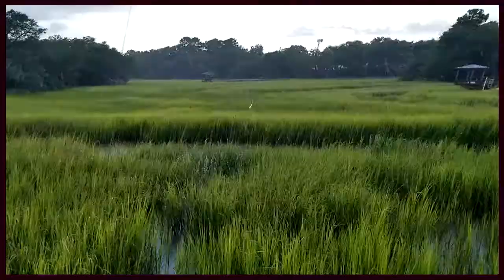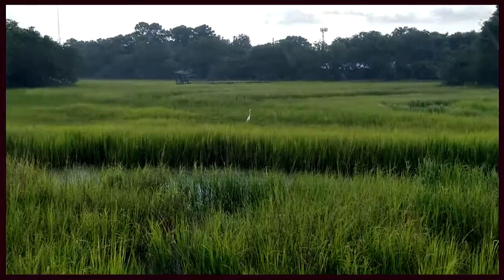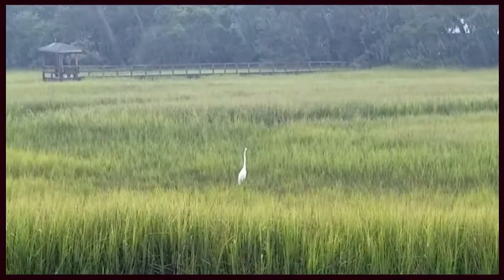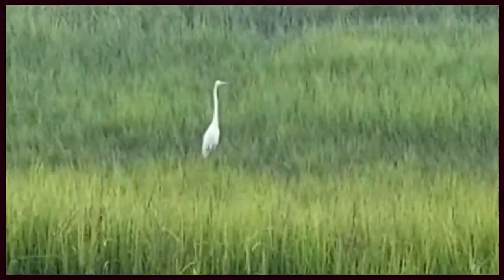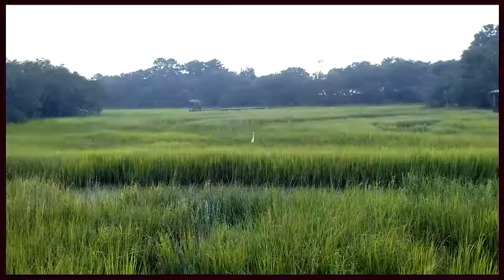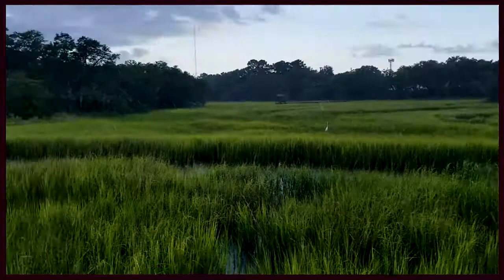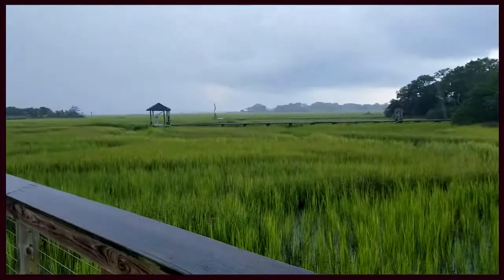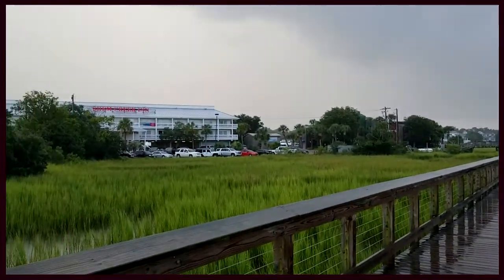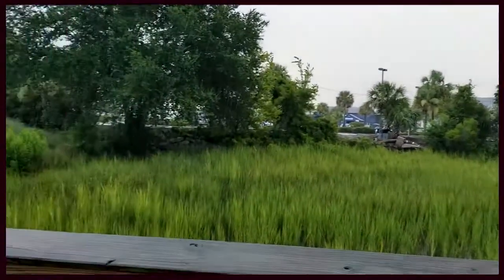So let me just show you this awesome egret over here. I'll see if I can zoom in on him. Come on, dude. Wet fingers don't want to work on the screen. There he is. I love where I live, man. Charleston, South Carolina is so awesome. All right, I'm going to zoom back out of that. Let me just show you where I'm at. This is called Shem Creek in Charleston, South Carolina. And it is a gorgeous place, man. It's a real blessing to be going to school here.